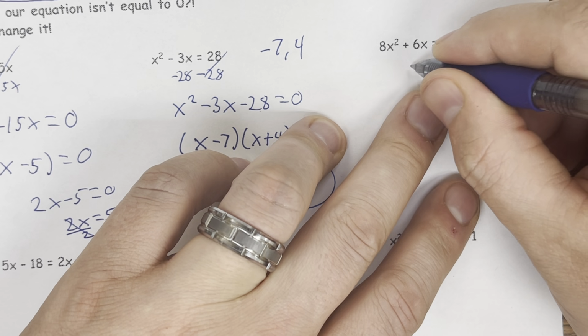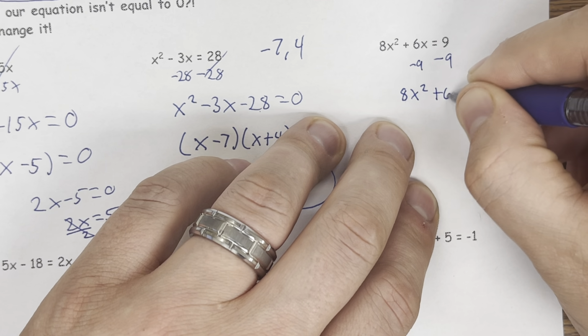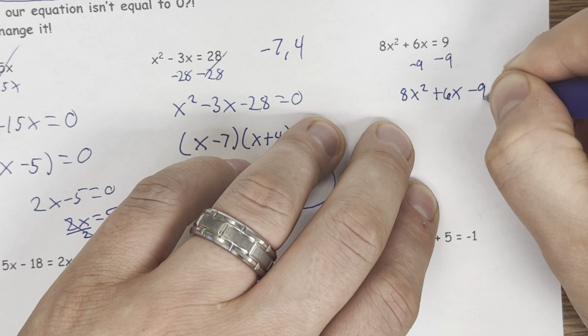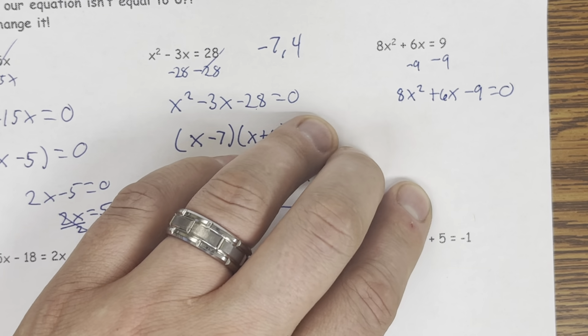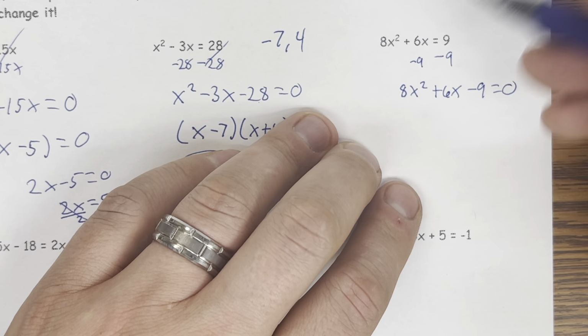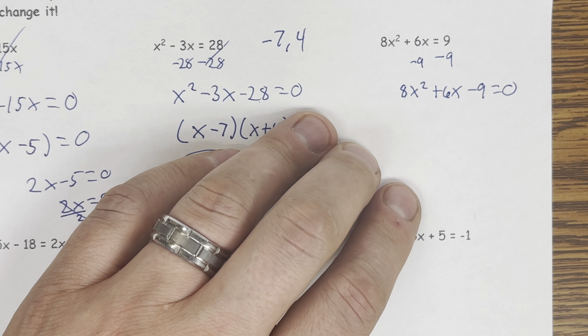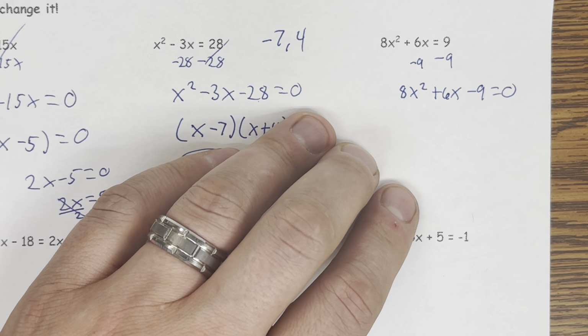So I subtract 9 from both sides. 8x squared plus 6x, keep it in descending order, minus 9 equals 0. All right, so now I can't factor this one. There's no GCF. Leading coefficient's not 1, so we have to multiply a times c again, like we did with many of our problems on that lesson.